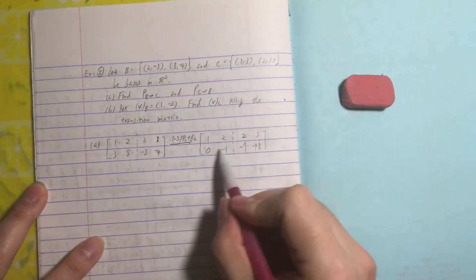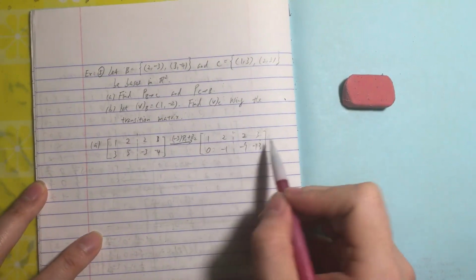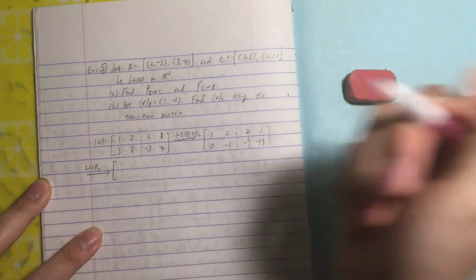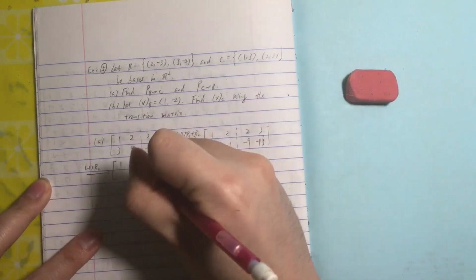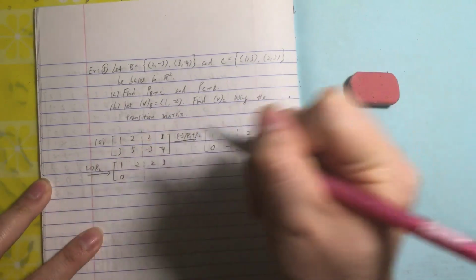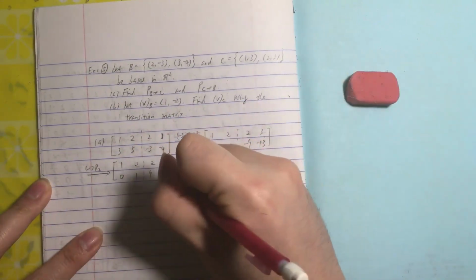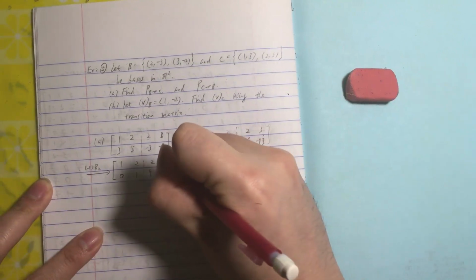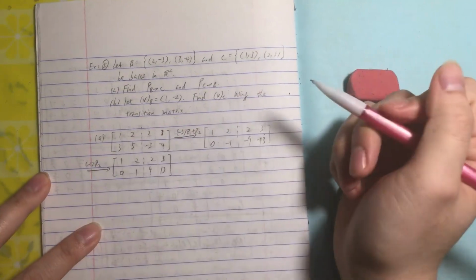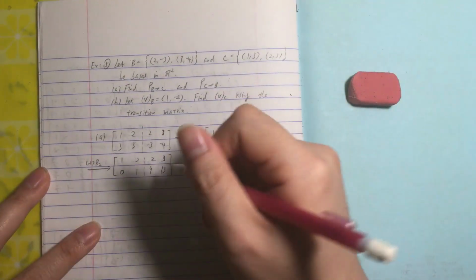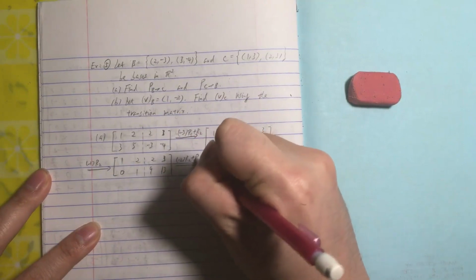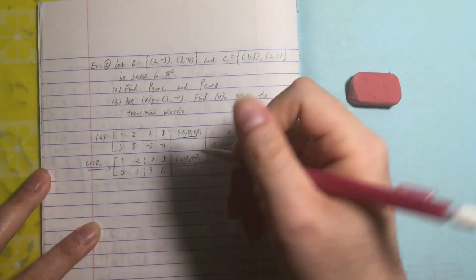Next, in the second row, try to make a leading 1 here. I can multiply the second row by -1. So the first row stays the same. I get 1, 2, 2, 3. Second row is 0, 1, 9, 13. Next, we try to make 0 here. So I multiply the second row by -2 and add it to the first row.